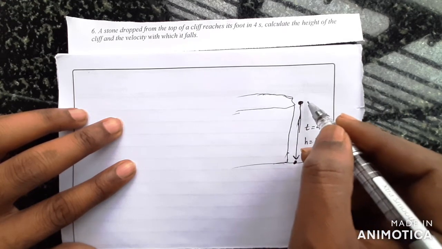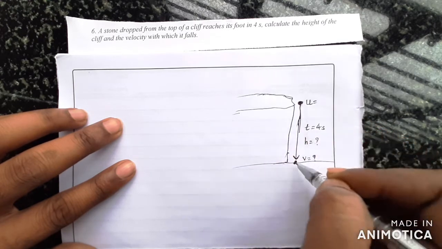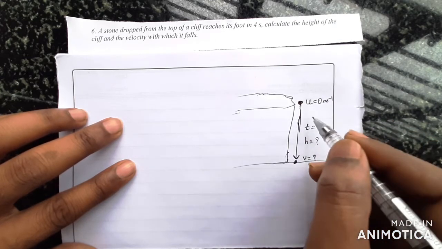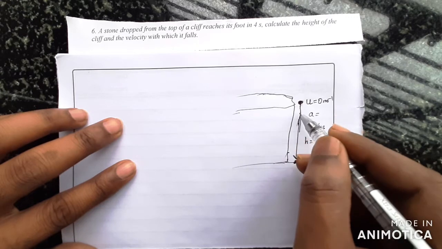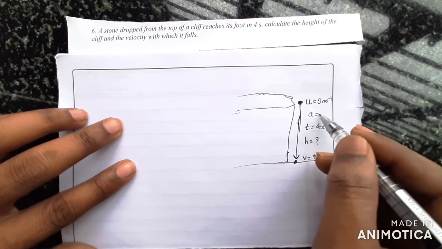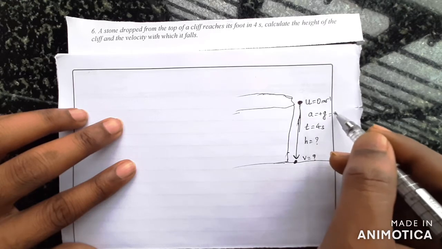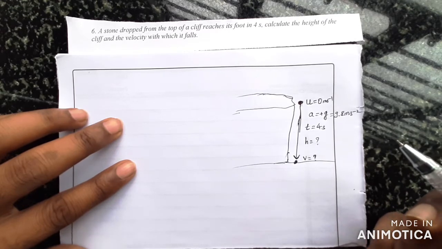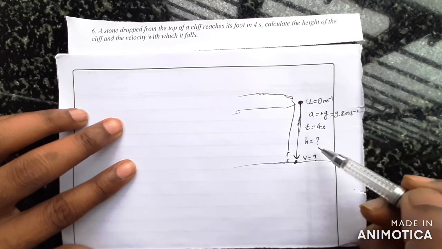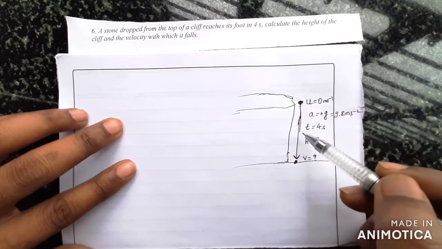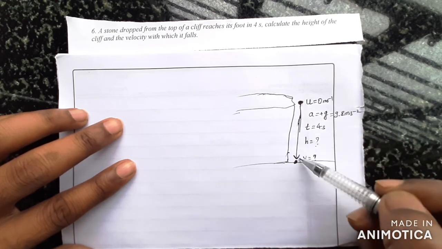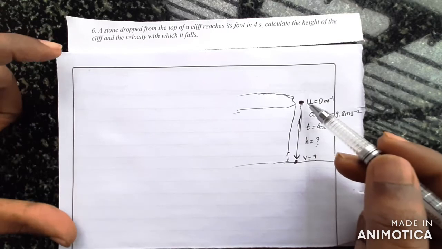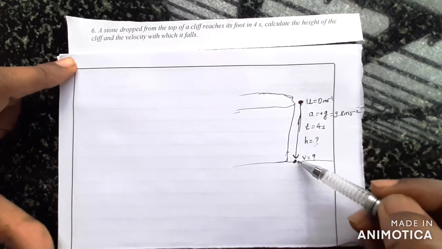How about the initial velocity? Initial velocity of this motion from here to here is 0 meter per second. And the body is moving in downward direction under the influence of gravity, so a is equal to plus g, which is equal to 9.8 meter per second square. And now it's time to calculate h, which itself is the height, which itself is the distance travelled. Height of the cliff itself is equal to the distance travelled by the body from here to here.